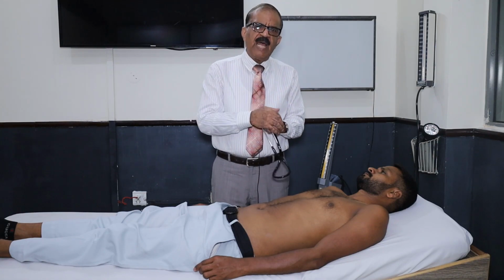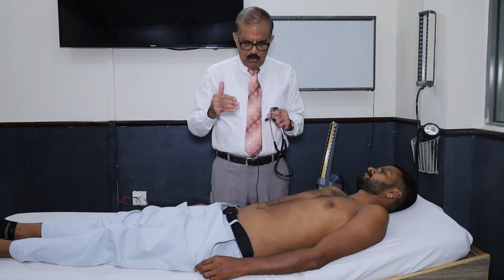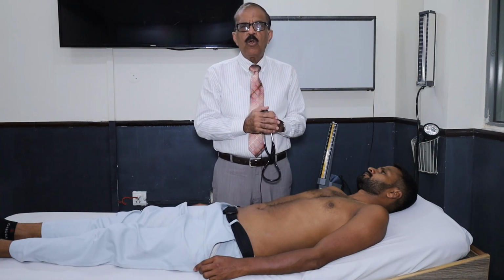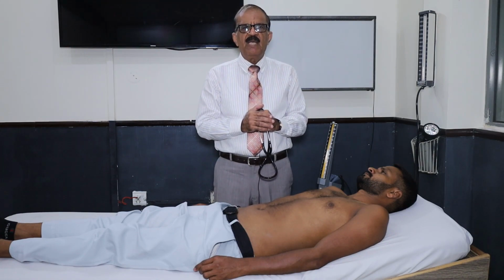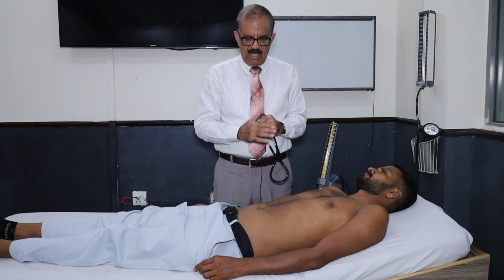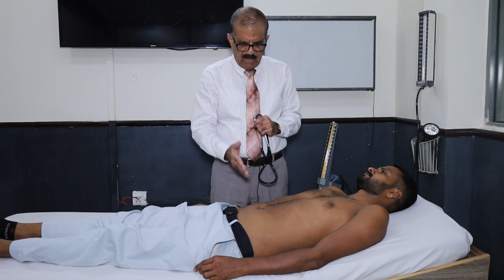On the opposite side, sometimes there may be no movement at all. You auscultate for maybe 1 minute or even longer, you don't hear any sound at all, and that may be a sign of paralytic ileus. If somebody has complete paralysis of intestine, there may not be any intestinal sounds heard here.